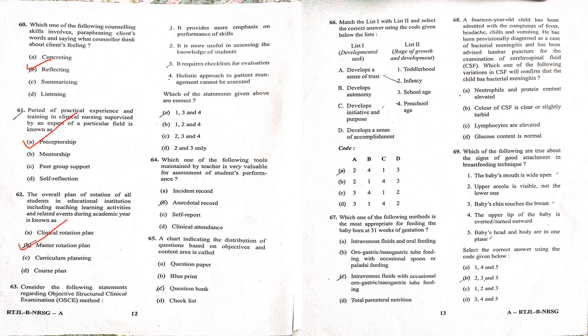অস্কি এটা হচ্ছে সমস্ত কিছু হবে, শুধুমাত্র এই যে নলেজ অ্যাসেস করা কিন্তু যায় না, কারণ যেহেতু কয়েকটা স্পেসিফিক পয়েন্টের উপরে করা হয় চেক লিস্টে, সেই পয়েন্টগুলো যদি তুমি করো, স্কিল যদি তোমার থাকে তাহলেই হয়ে যায়। Which one of the following tool maintained by the teacher is very valuable for the assessment of the student performance is anecdotal record. A chart indicating the distribution of the question based on the objectives and content area is known as blueprint.